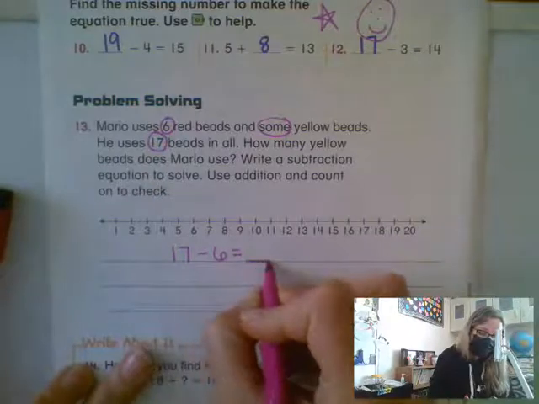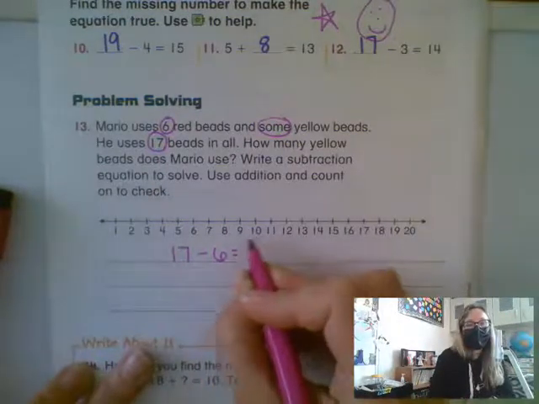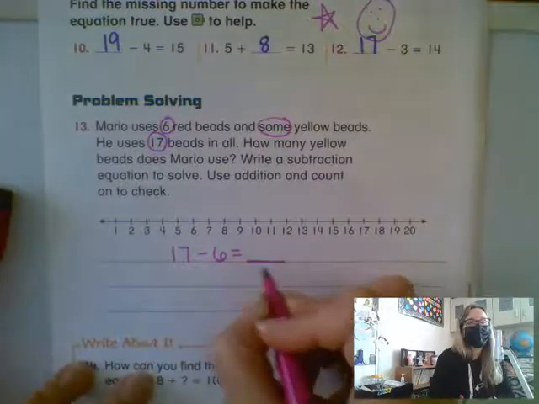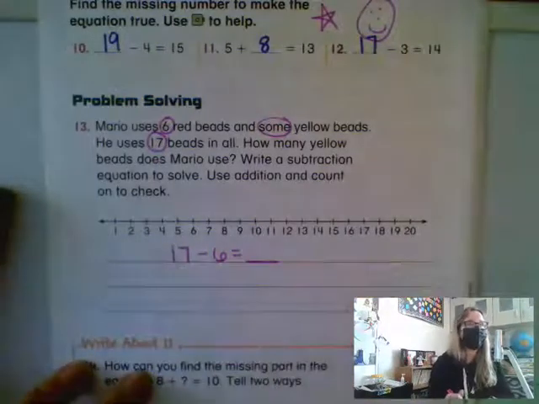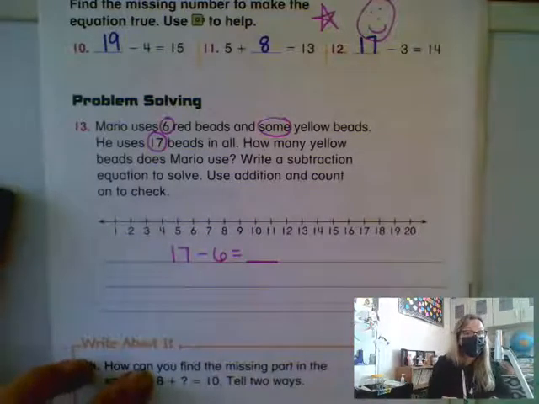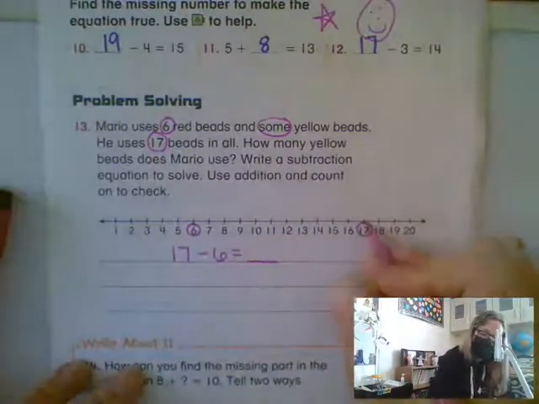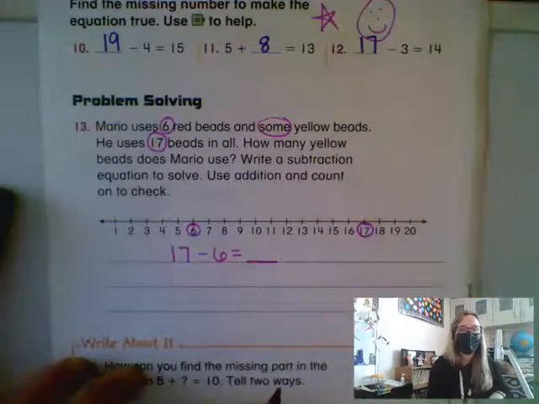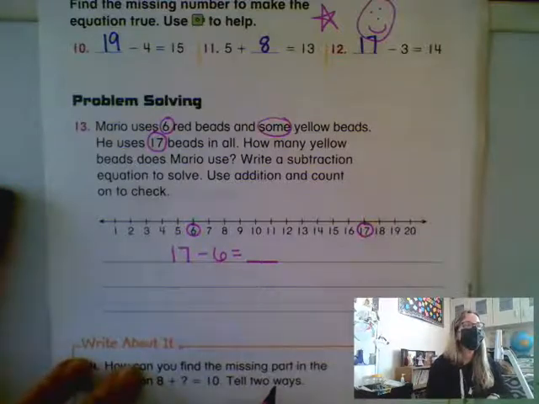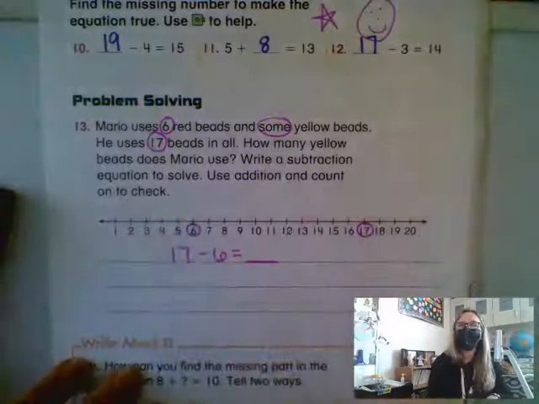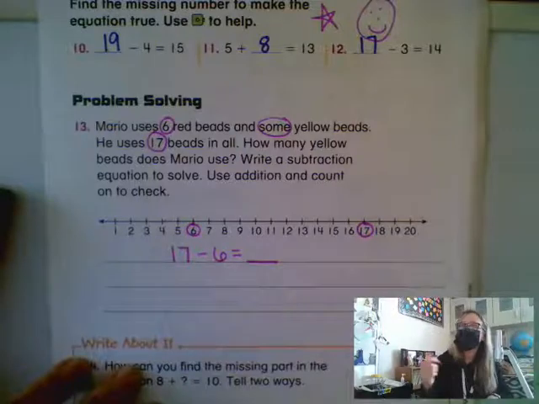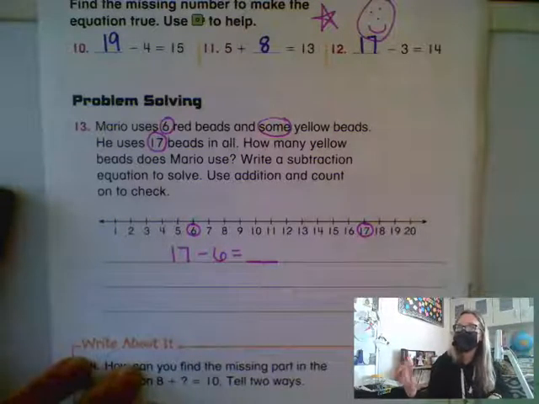But what we don't know is how many yellow beads he has. So we need to solve for this number. So if we circle 6 and 17 on our number line, everyone circle 6 and 17, then we can jump from 6 to 17. And Serafina, we can count our jumps, and that will tell us our missing number.